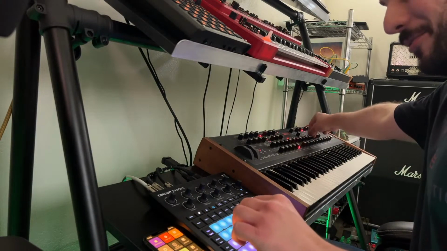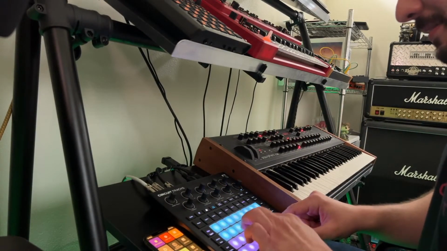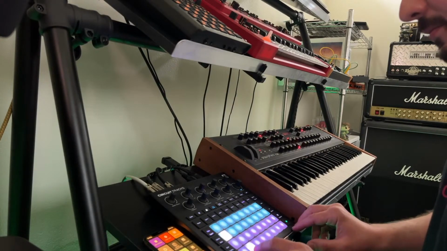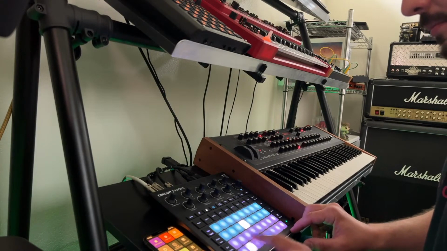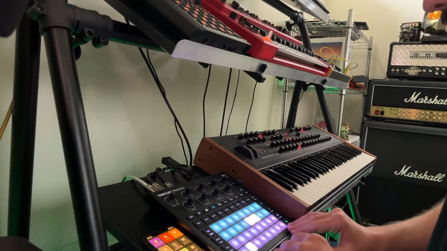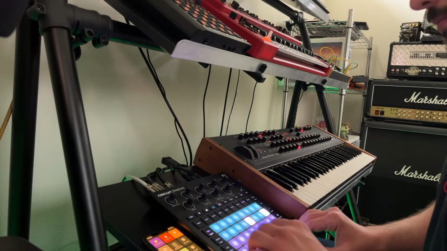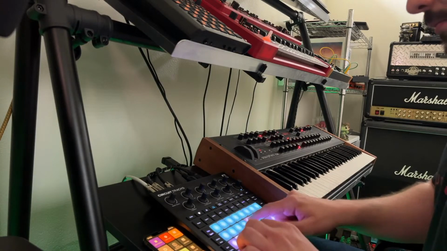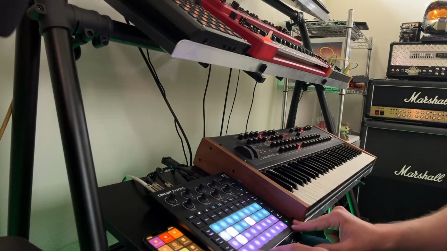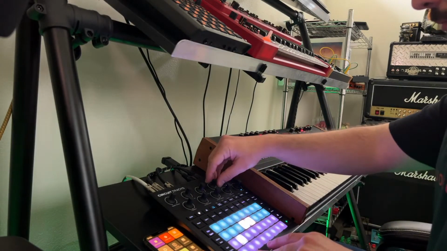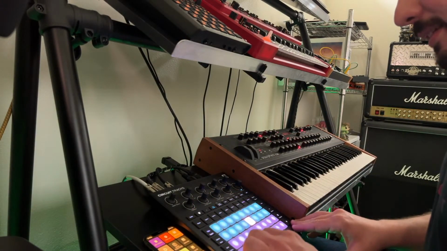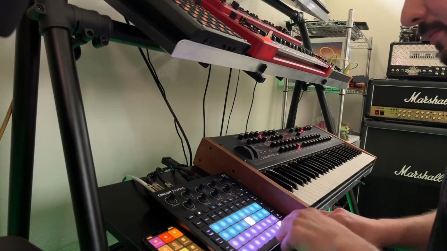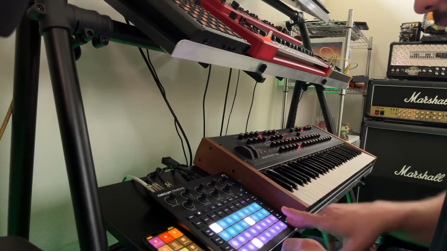We can shut this drone for a second. I don't really like any of the snares in this pack, but we'll just go with it.